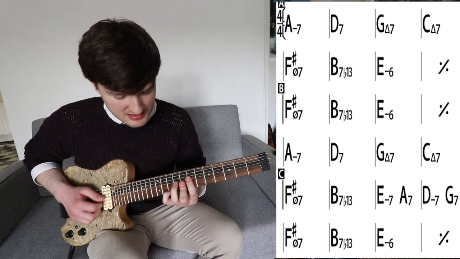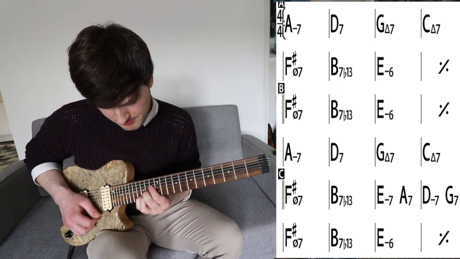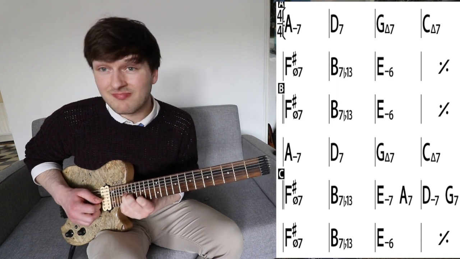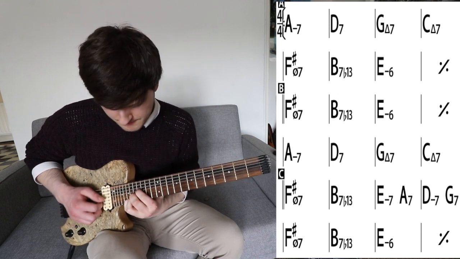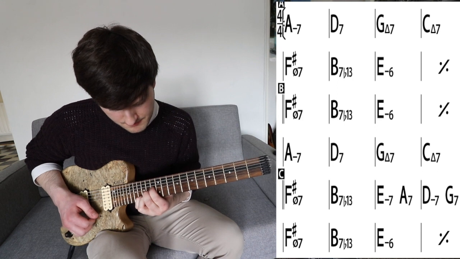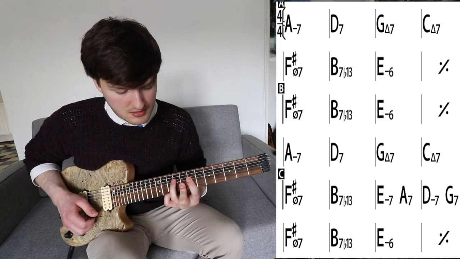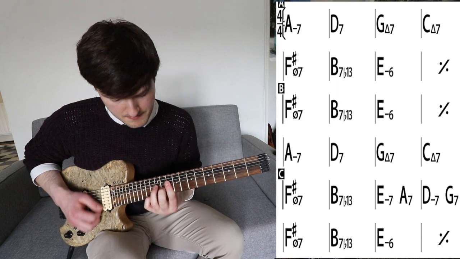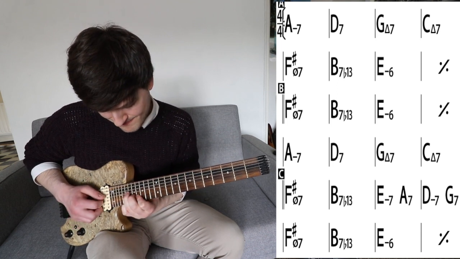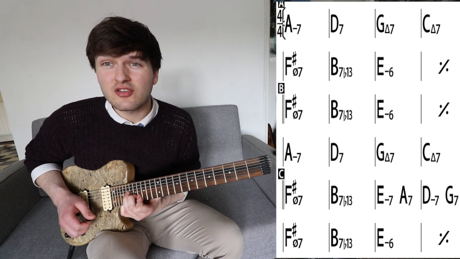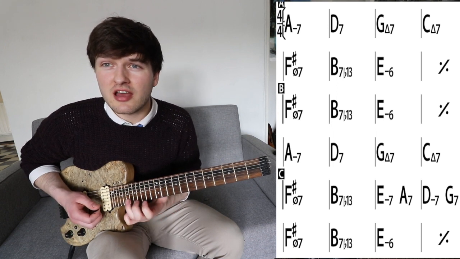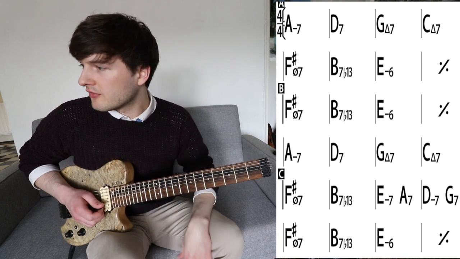Okay, these are some lovely sounds. Any of these sort of voicings, just spend loads of time mucking about with your scales and find voicings that you like.